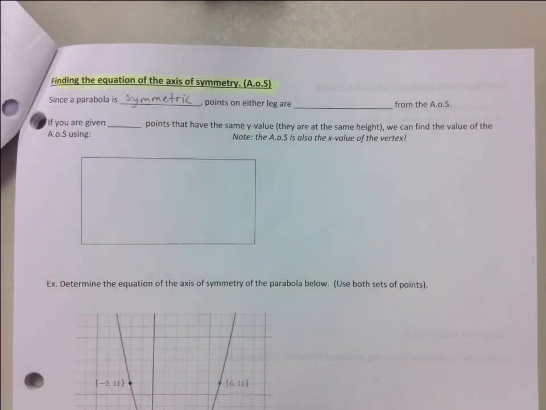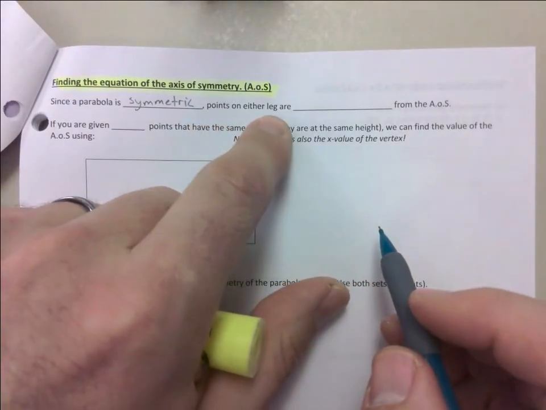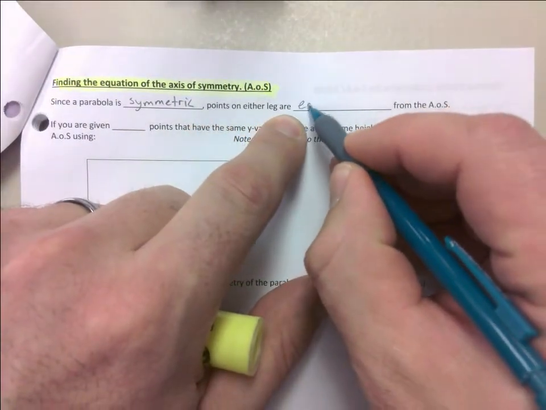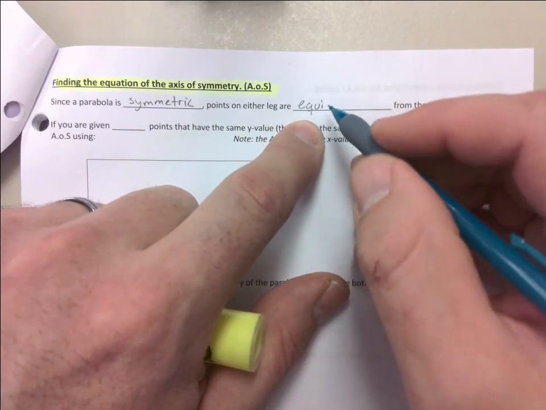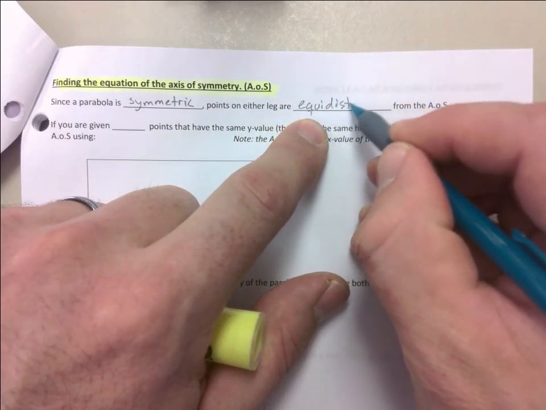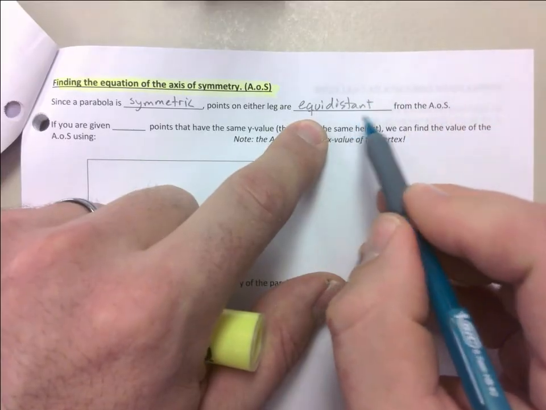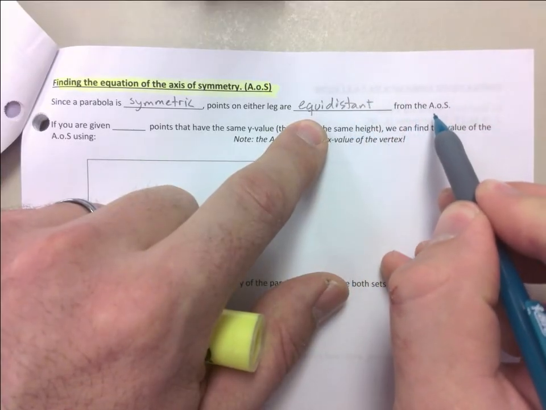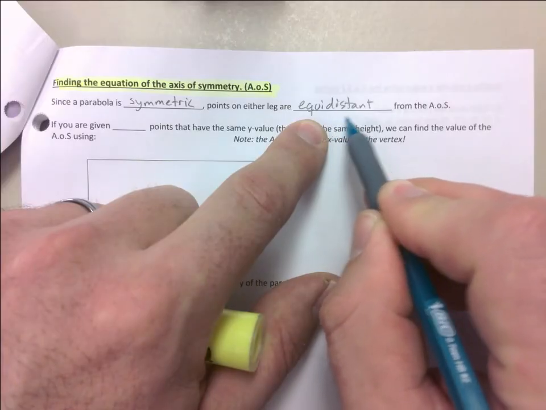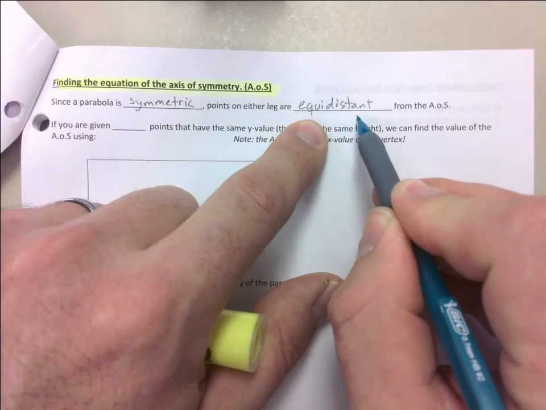They would match perfectly. Points on either leg are, here's a word of the day, equidistant, right? From the AOS. They are the same distance apart, okay?